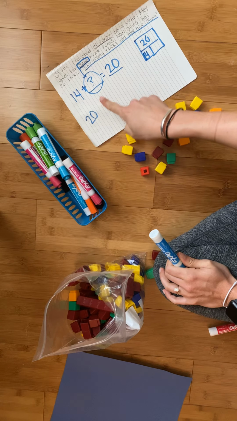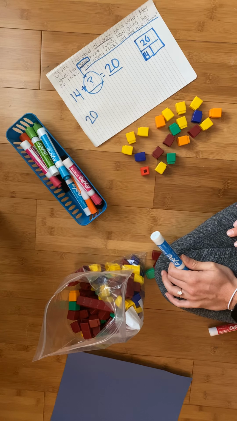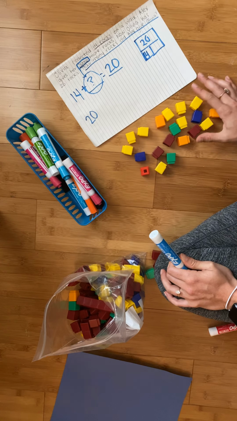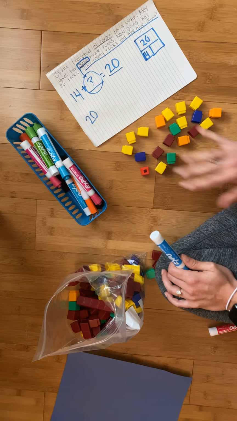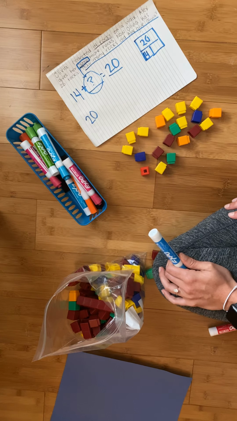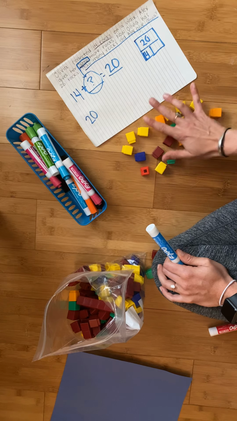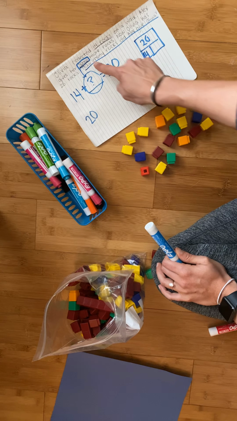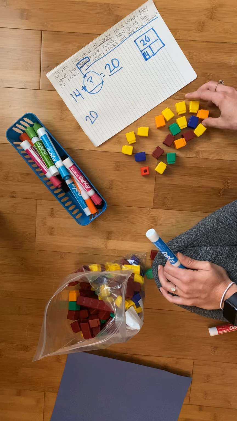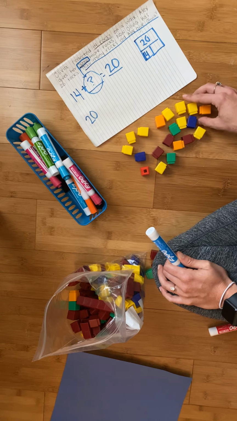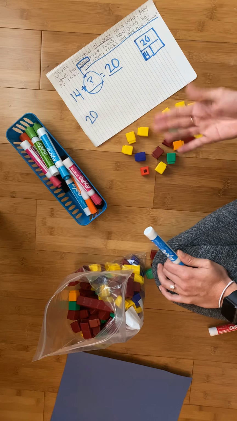And then what can we do to figure out how many Alex gave her? Are we going to add 14 more, or are we going to subtract those 14 that she already had? We're going to subtract the 14 she already had. We know she had started with 14. We want to figure out how many more she got. So we're going to take those 14 out that she started with, and whatever's left is what Alex gave her.